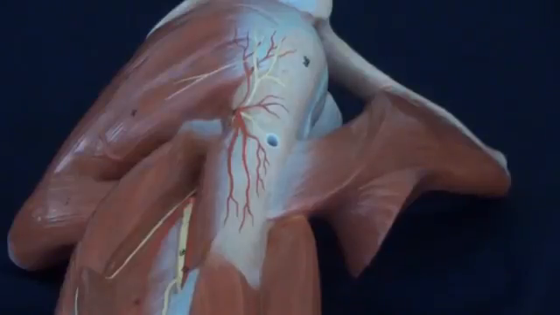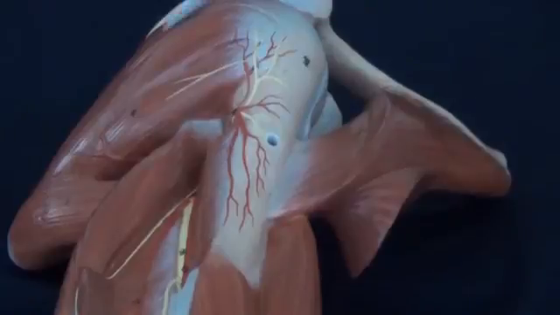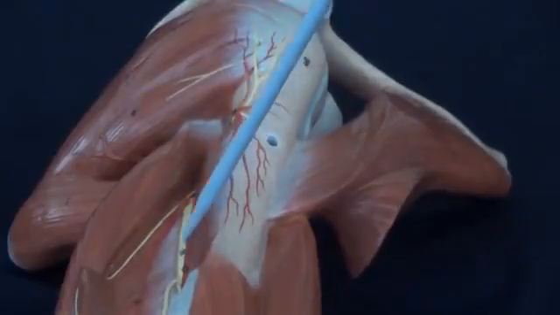This is a posterior view of the same model, and we can identify the clavicle, the humerus and the scapula posteriorly covered with muscles. And two nerves that we can see now include the axillary and the radial nerve here, travelling between the heads of the triceps muscle.